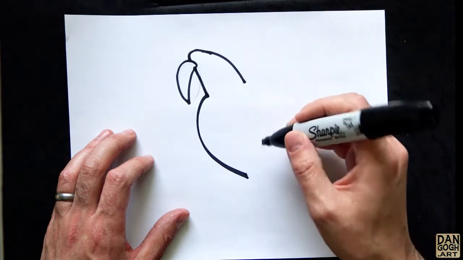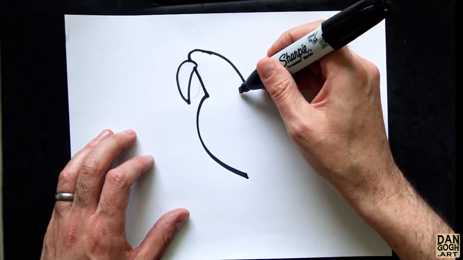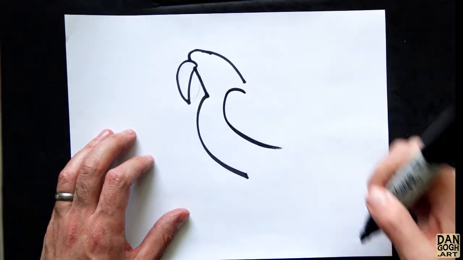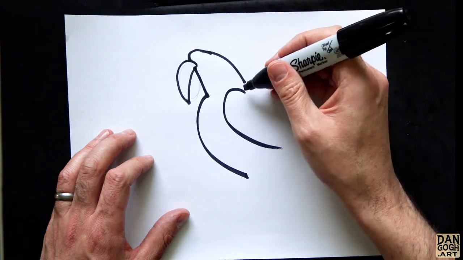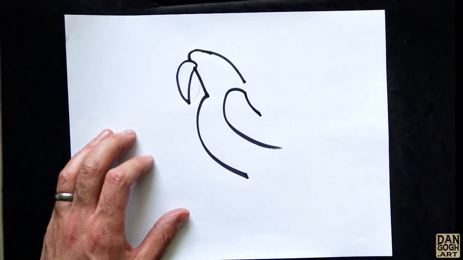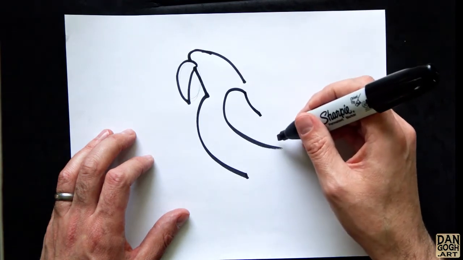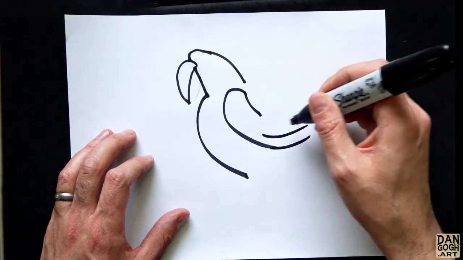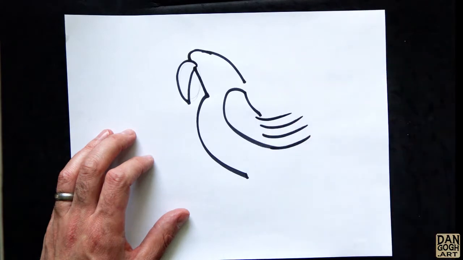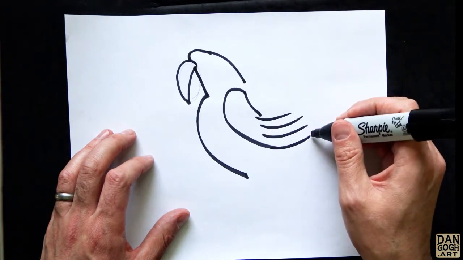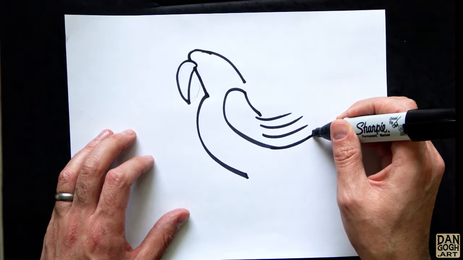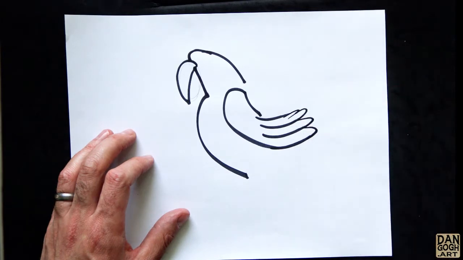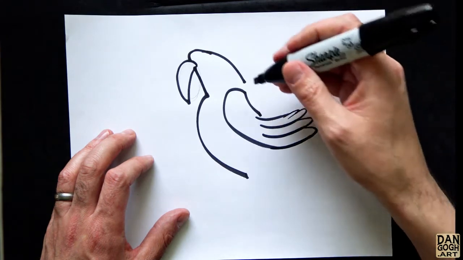And I'm going to do a curved line in the back too, but before we do that, we're actually going to draw another shape like that for his wing. Just kind of like that. Curved line there. And then we're going to draw some feathers. And to do that, we're just going to make some lines. And if you want to, you could add some backwards C's to complete the feather. You don't have to do that.